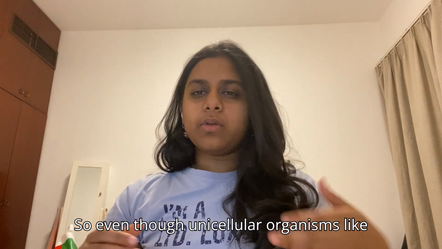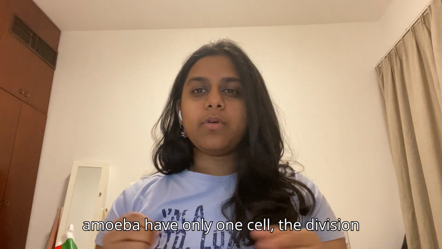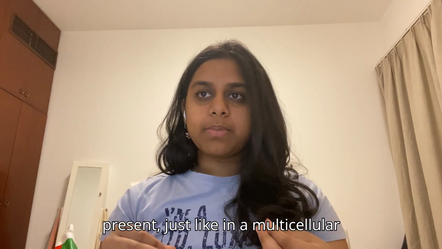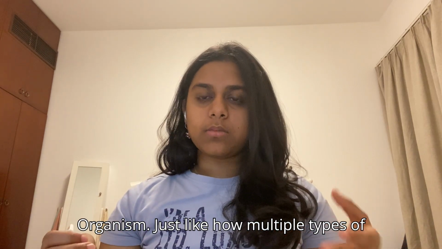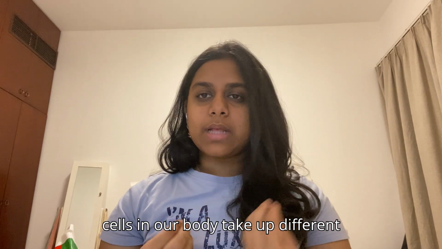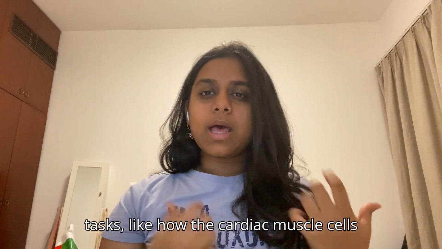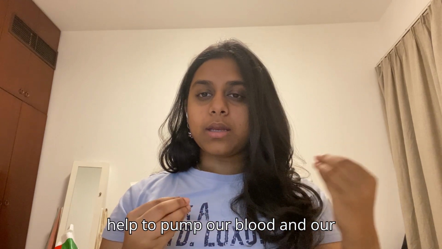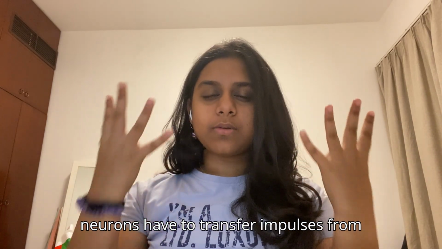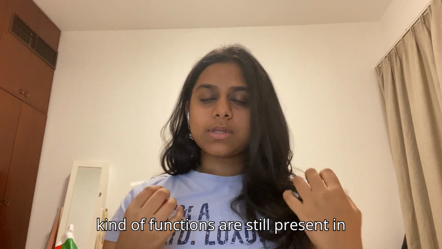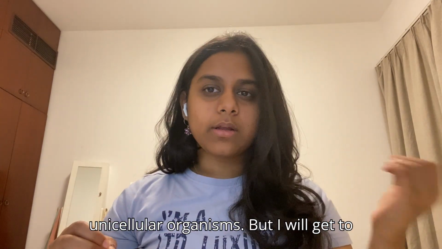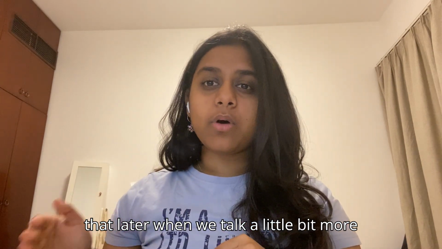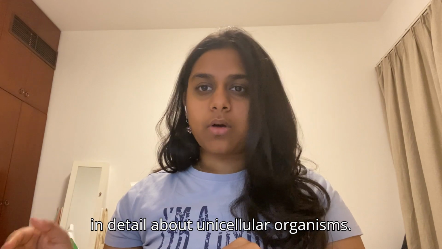So even though unicellular organisms like amoeba have only one cell, the division of labor in the organism is still present, just like in a multicellular organism. Just like how multiple types of cells in our body take up different tasks, like how the cardiac muscle cells help to pump our blood, and our neurons help to transfer impulses from our brain to our body and back. These kinds of functions are still present in unicellular organisms, but I will get to that later when we talk a little bit more in detail about unicellular organisms.